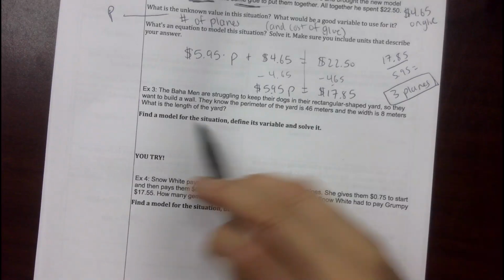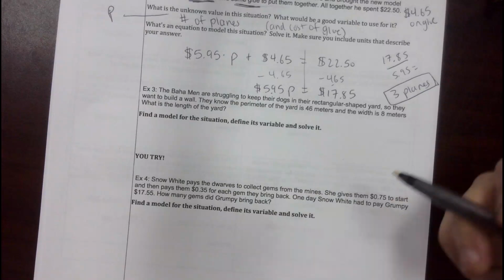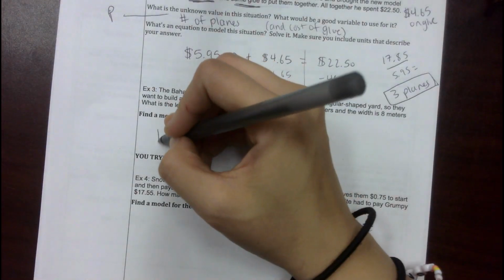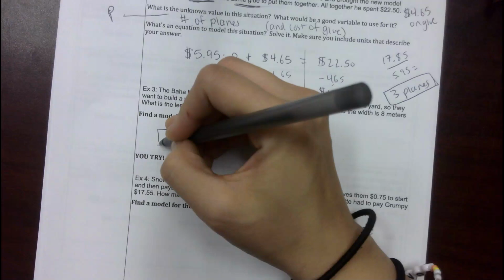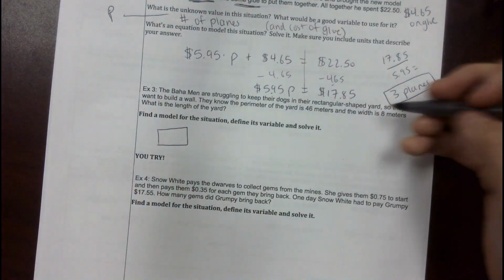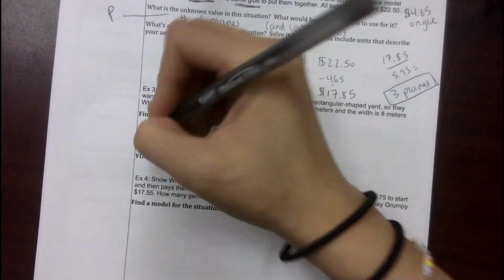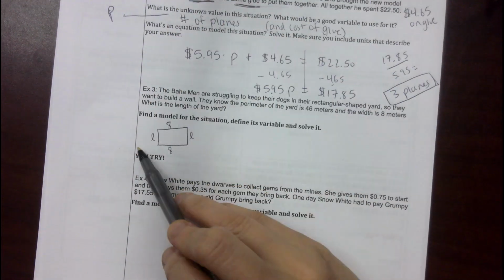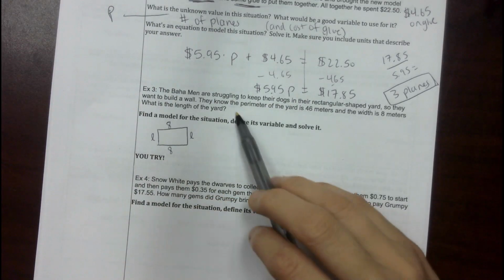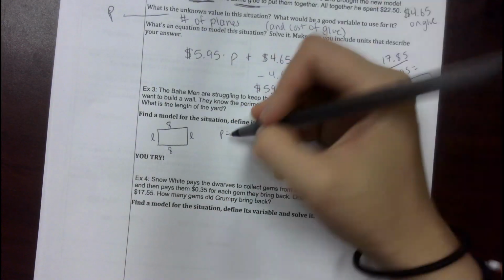So whenever we're talking about shapes, we always want to draw it. So we're going to draw our rectangle. We know the width is 8 meters, and then we need to find the length. So I'm going to put this curvy L. And then we know that the perimeter is 46 meters.